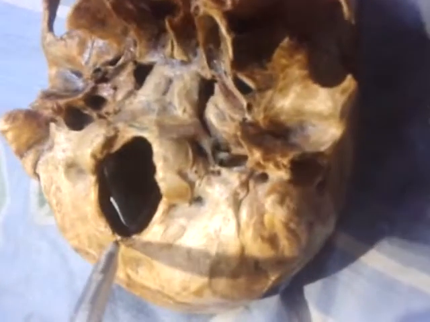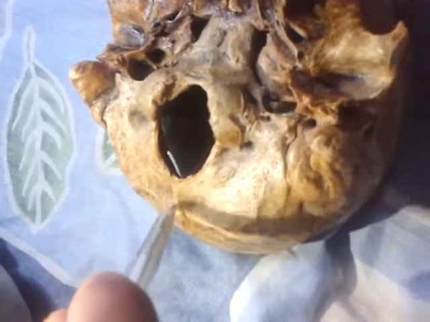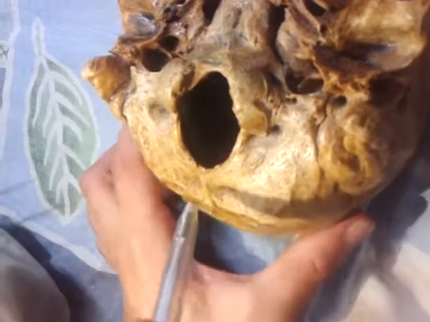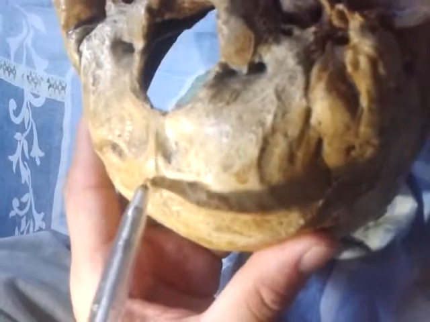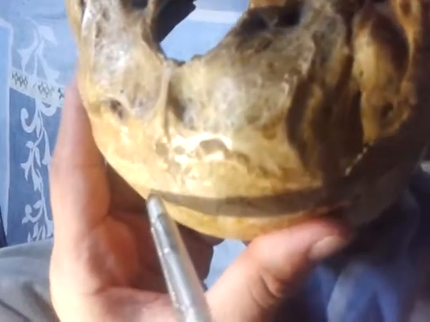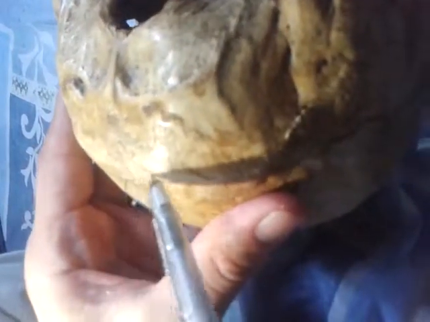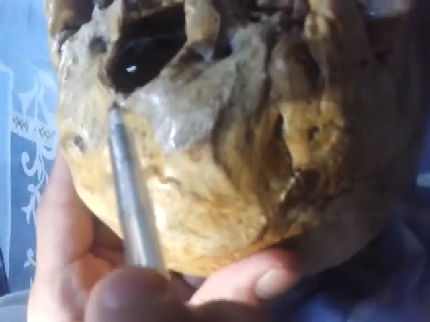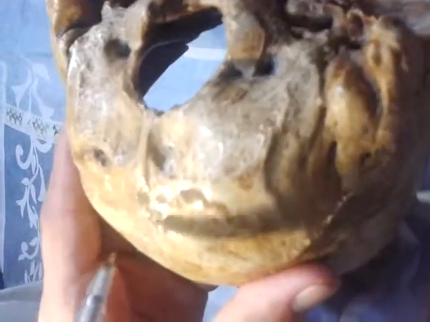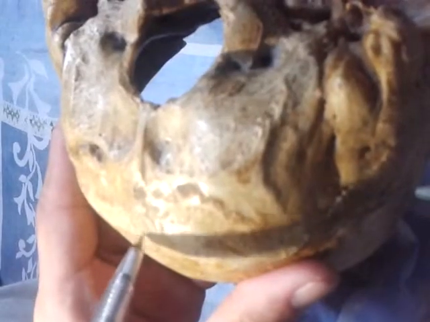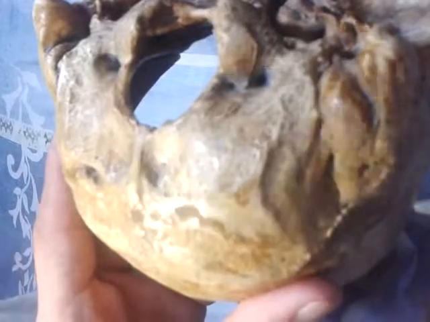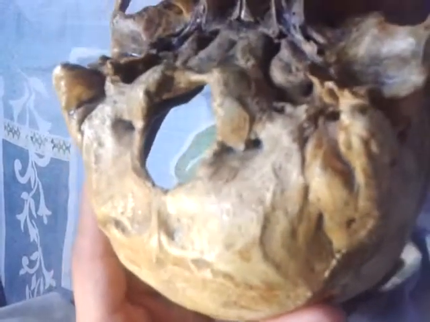Now, from the posterior border of the foramen magnum, this crest is called the external occipital crest. It terminates here on a prominent bony protuberance called the external occipital protuberance. From the external occipital protuberance, this line is called the superior nuchal line. Midway between the posterior border of the foramen magnum and the external occipital protuberance, here is another line called the inferior nuchal line. So that's the structure of the base of the skull.